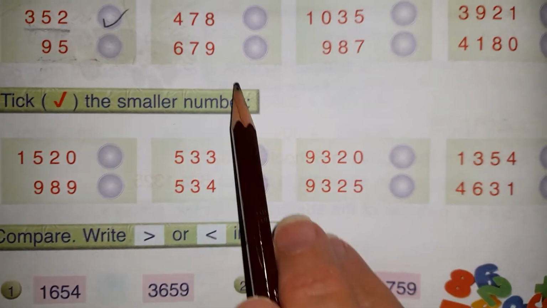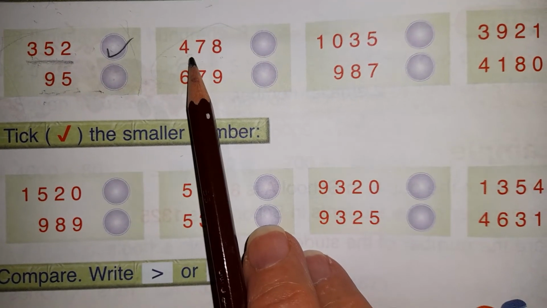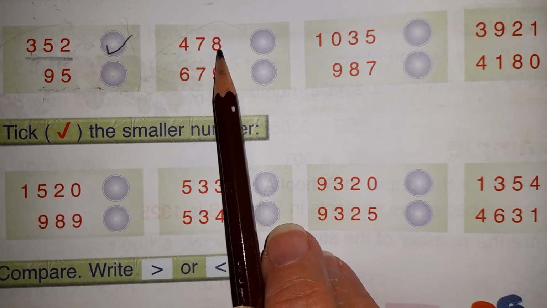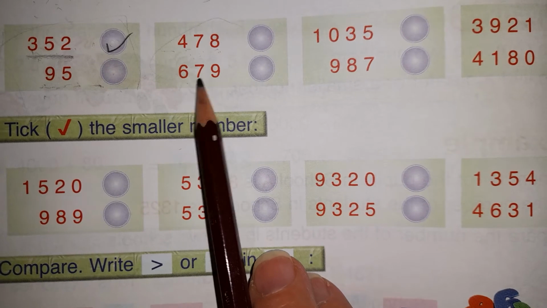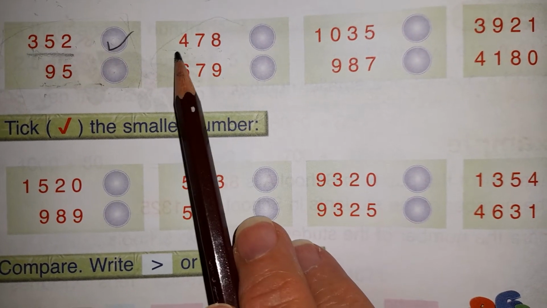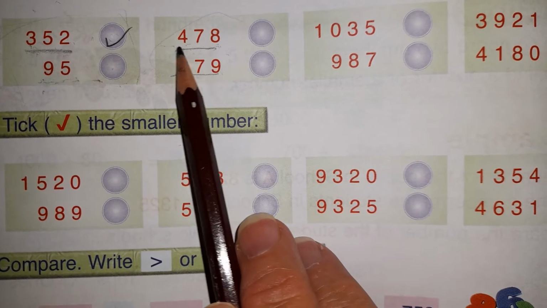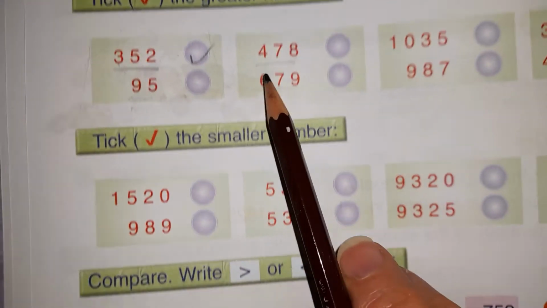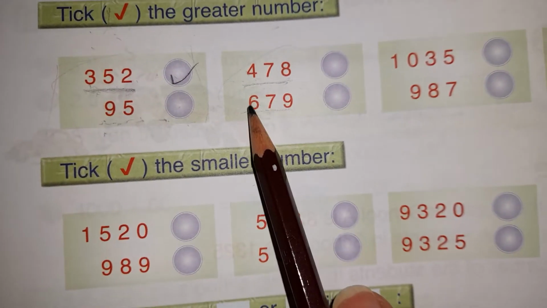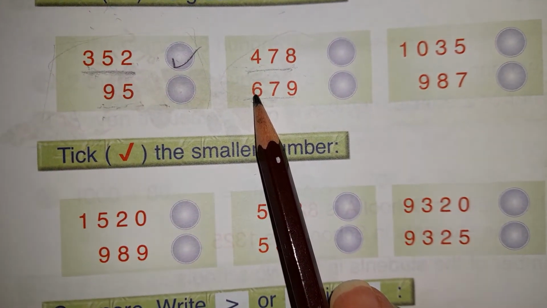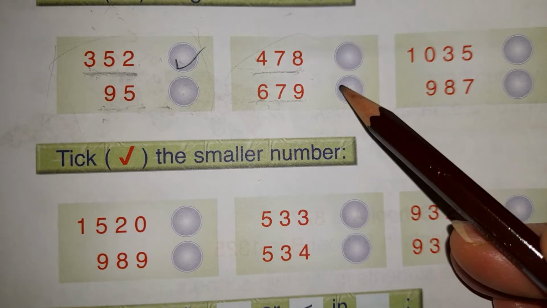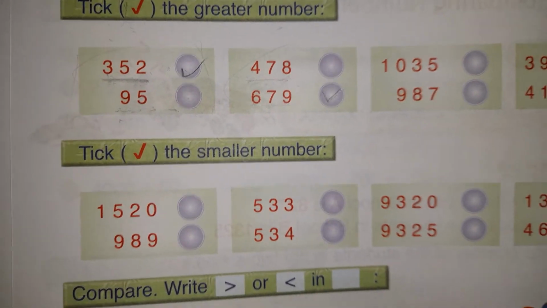Let's go to this one. I have 478 and 679. Both of them have the same number of digits, 3 digits, 3 digits. They are in the hundreds. Compare the hundreds, 4 and 6. Which one is the greater? The 6. Yes, so I will put a tick here.